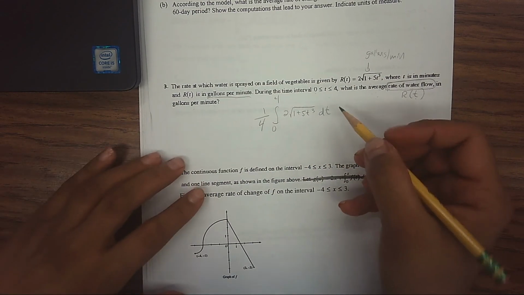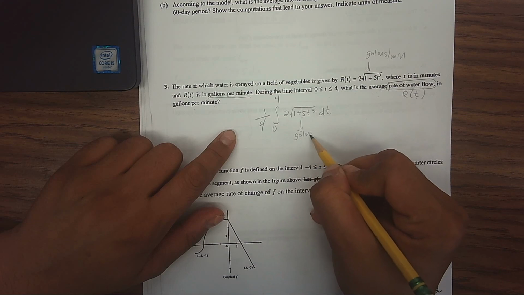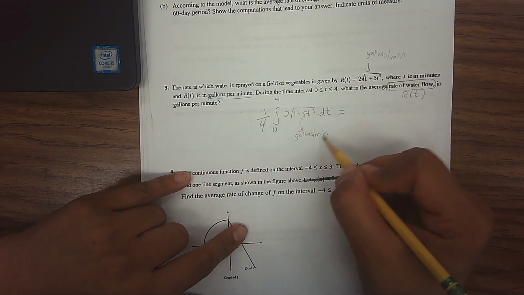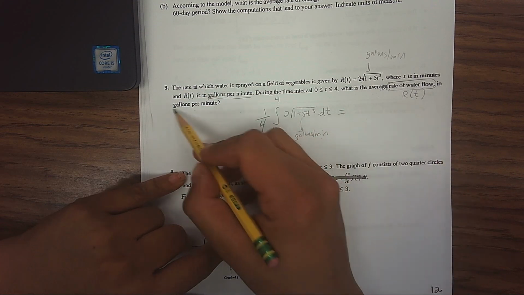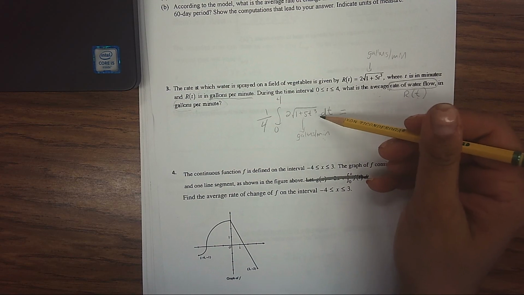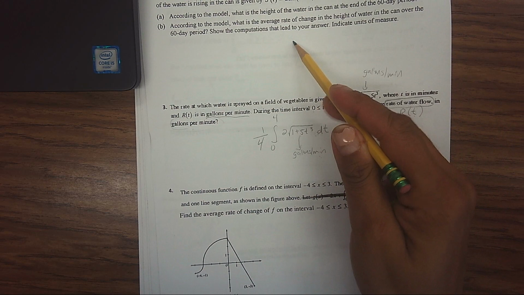And again, let's confirm, this is in gallons per minute. When you use the average value formula, your answer is going to be the same units, gallons per minute, which is what they're asking. Go grab a calculator to get this answer, and then I want you to do number 2 and number 4.